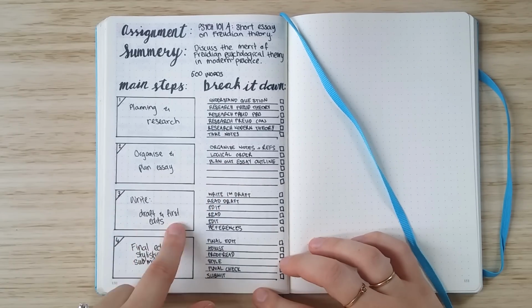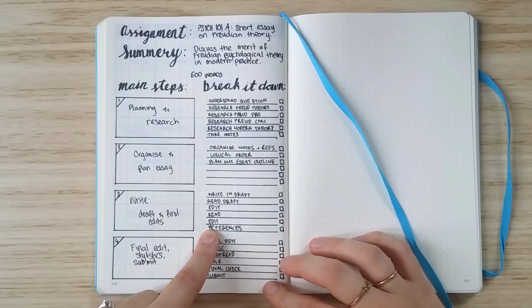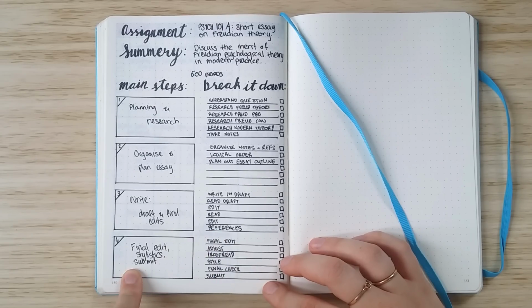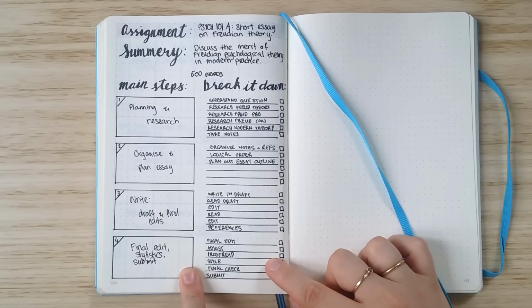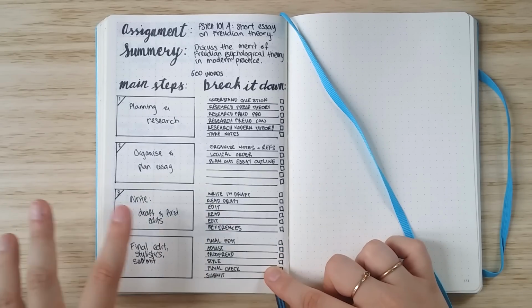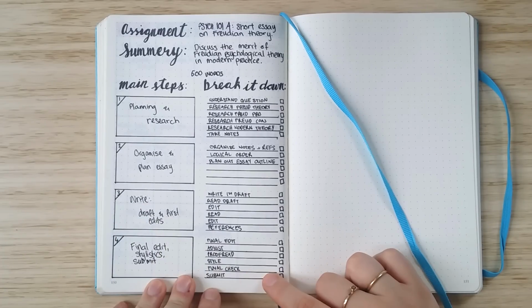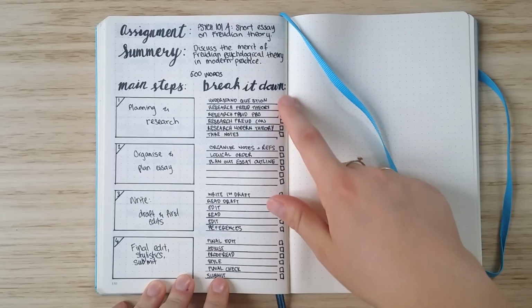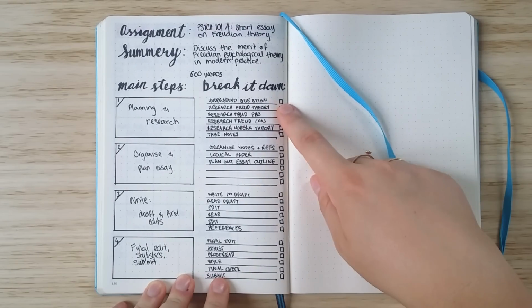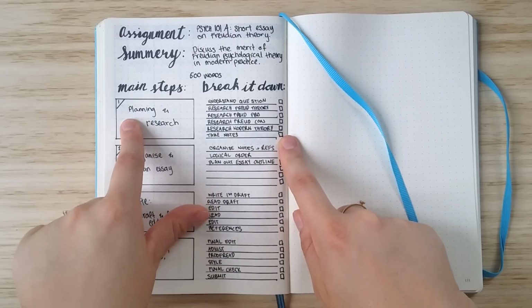For write, draft, and first edits, we've got write the first draft, redraft, edit, read, edit, references, and then the final edit, stylistics, and submitting it. So a final edit of adjusting, proofreading, stylizing the assignment, making sure that you have the right line height, etc. The final check, and then submitting. So each time you complete one of these tasks, you can colour in or tick off one of these little boxes. Once you've done them all, then you know that this one is done.